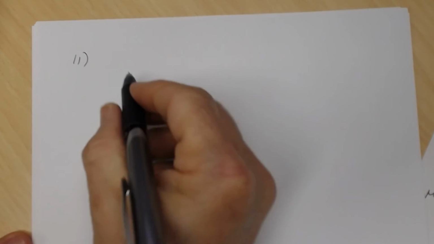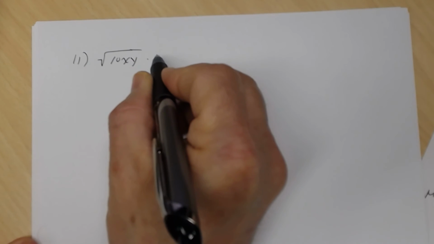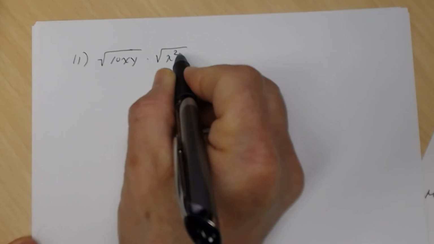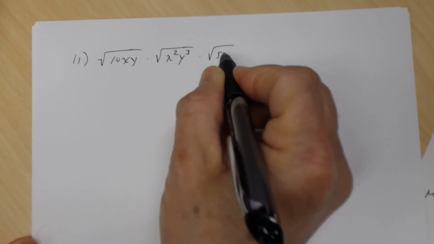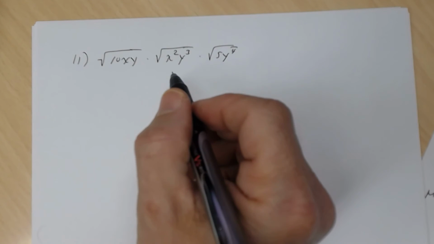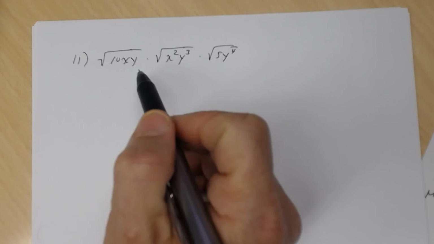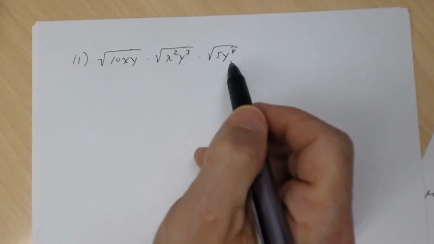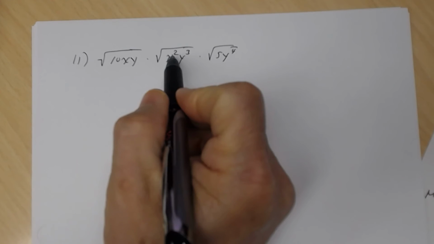Okay, number 11. You have the square root of 10xy times the square root of x squared y cubed times the square root of 5y to the 4th. All right, so in this case, I'm multiplying 3 radicals. But the indexes are the same. They're all square roots. And so that means that I can use the product rule for radicals. So I can just multiply the radicands together.